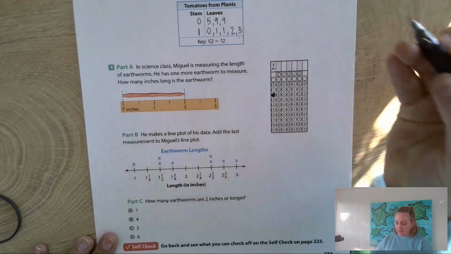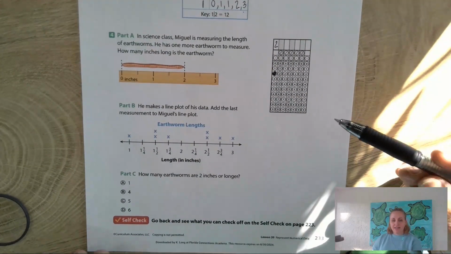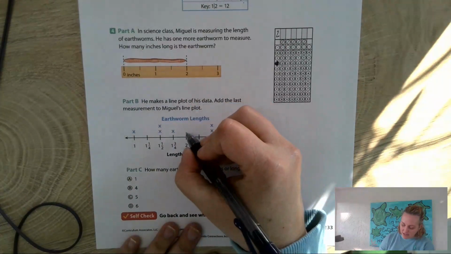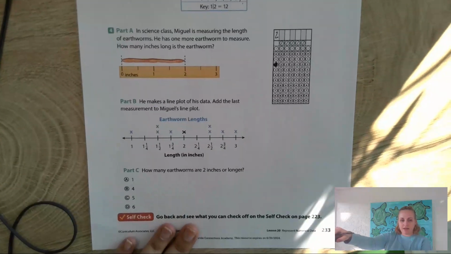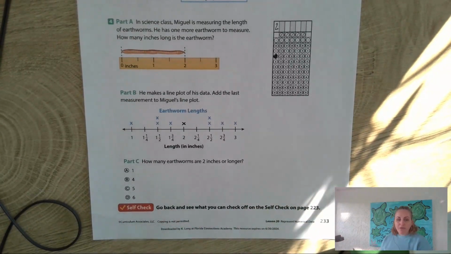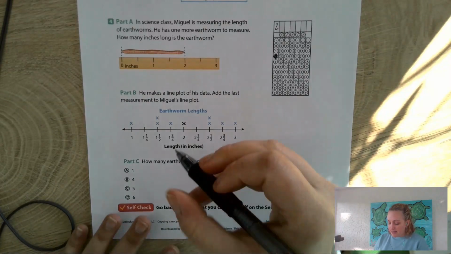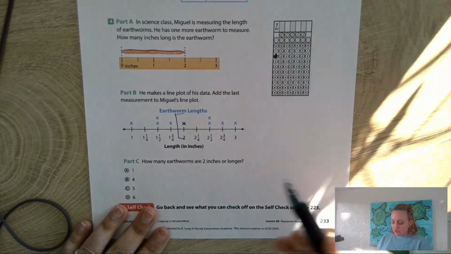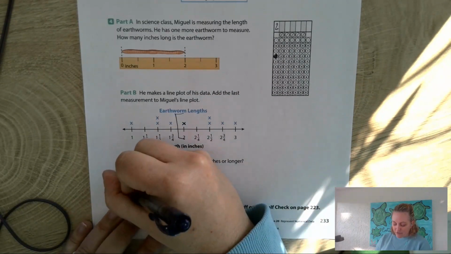All right. He makes a line plot of the data. Add the last point to the line plot. So we have to add our 2-inch earthworm right here. Okay. And then it says, how many earthworms are 2 inches or longer? That means everybody on this side of the line plot. So we have 1, 2, 3, 4, 5. 5 earthworms are 2 inches or longer.